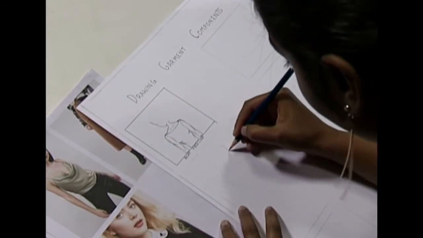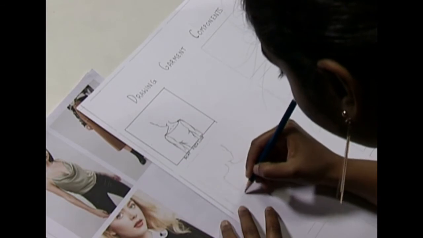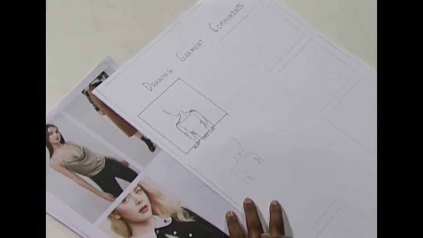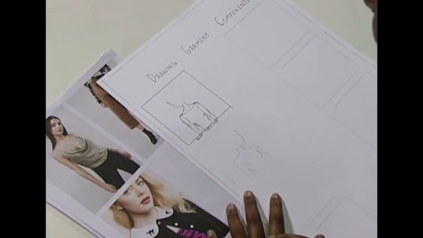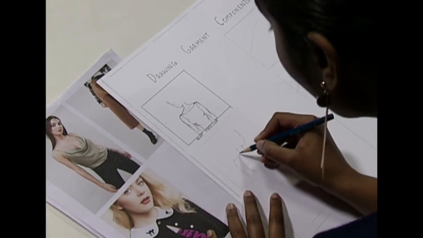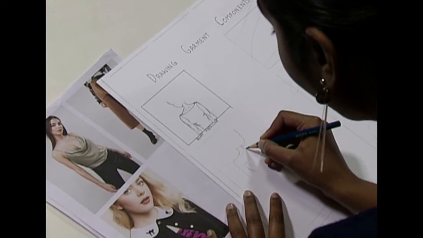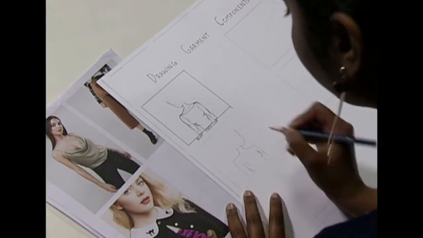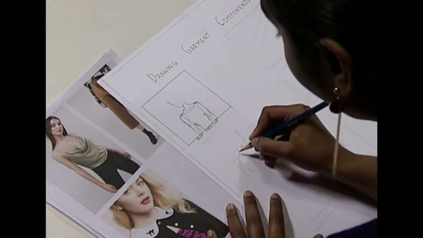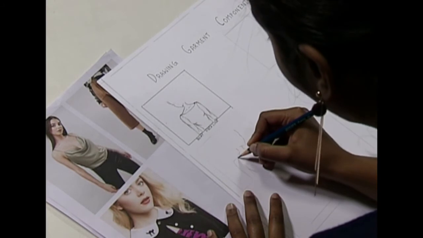Now, like we did earlier, we will first draw the basic shape of your fashion figure, and then we will go ahead and draw the Peter Pan collar. We will start off by drawing this curve. Now it's quite a high neck Peter Pan collar, so we'll go ahead and first draw the curve to show us the direction, and then we will go ahead and draw the curve of the fall of the collar.